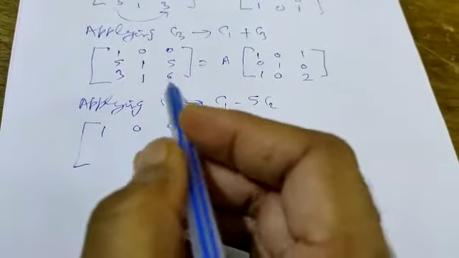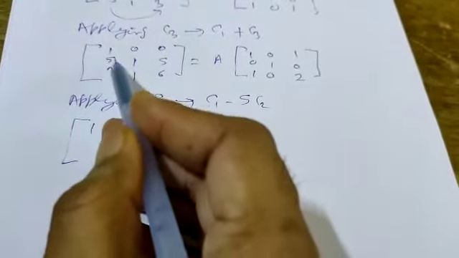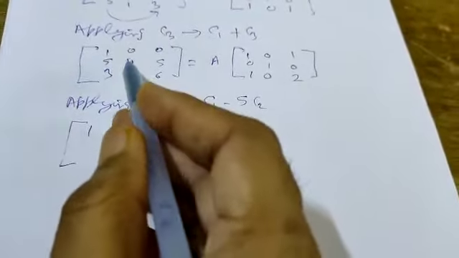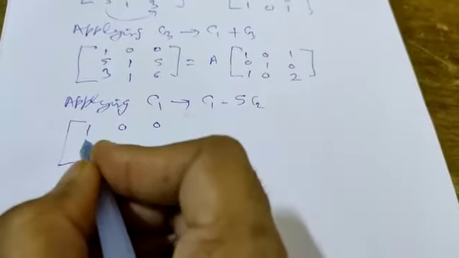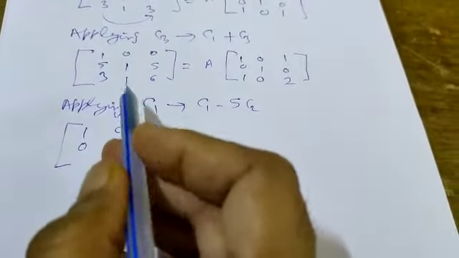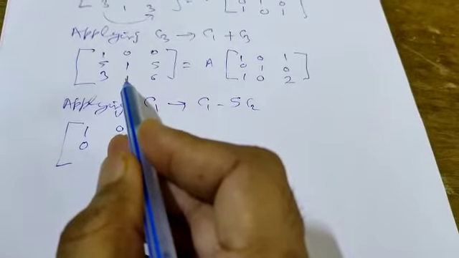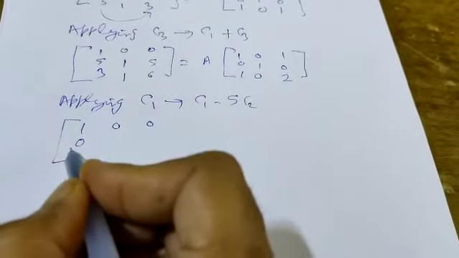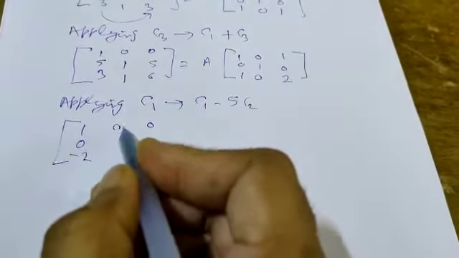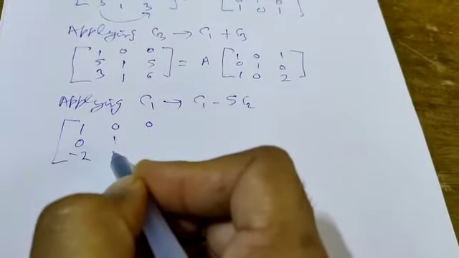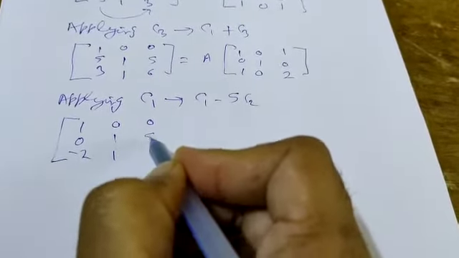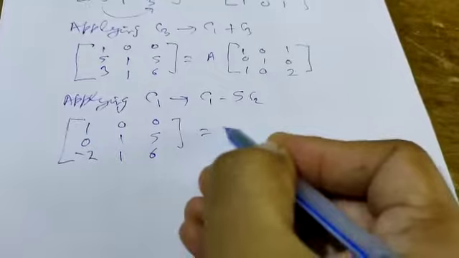Now 1 minus 5 times 0 is 1; next, multiplying with 5, 5 minus 5 becomes 0, and this we have to multiply with 5, so 3 minus 5 becomes minus 2. Remaining columns will remain as they are, 0 1 1, 0 5 6, equal to A.